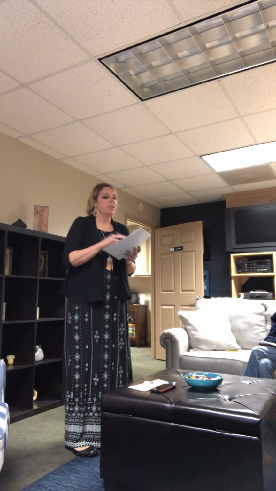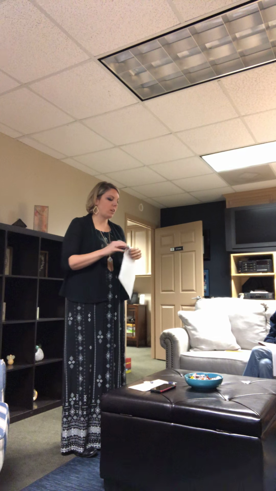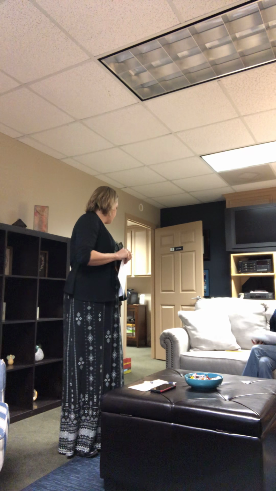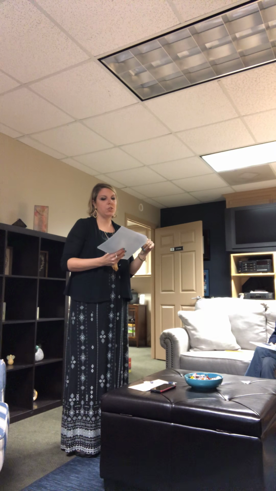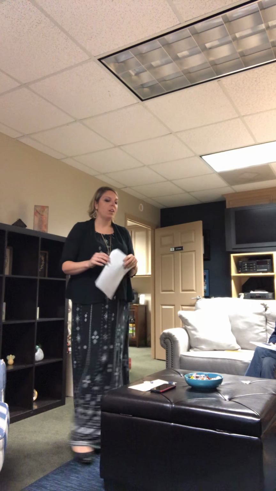Okay. And then we're going to go through this, and I have an activity for us at the very end so that we can put this stuff into application. So, on this first slide, I'm going to go back and forth, but I'm going to explain the LPC intern side first, and then I'm going to move over to the MFT associate side.